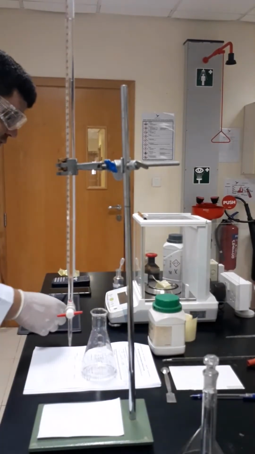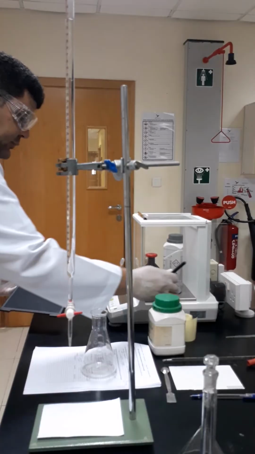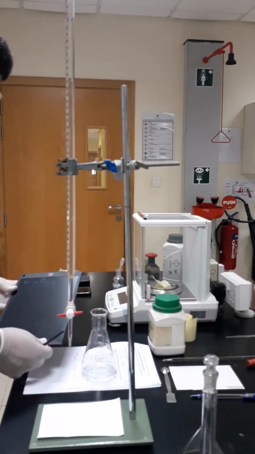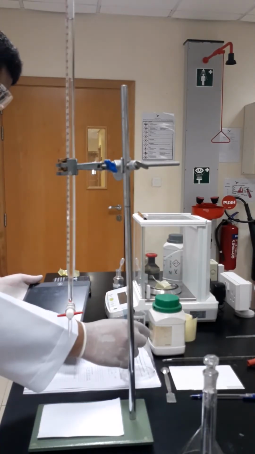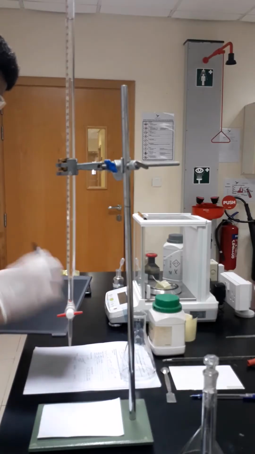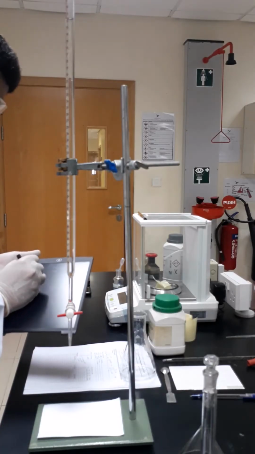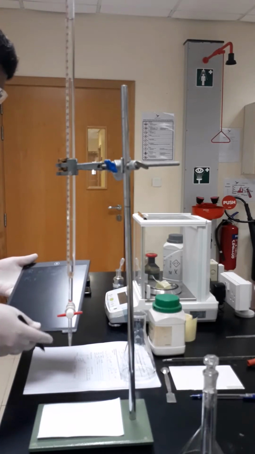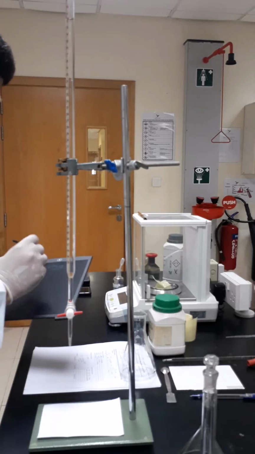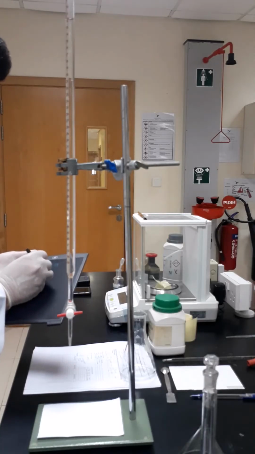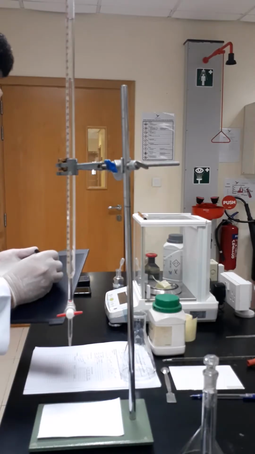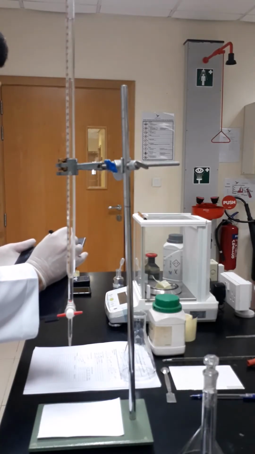So first thing I have to do is to write the weight of the potassium hydrogen phthalate after stabilization of the balance, and I will call it R1, which is 0.2166 grams. So this is the potassium hydrogen phthalate weight.